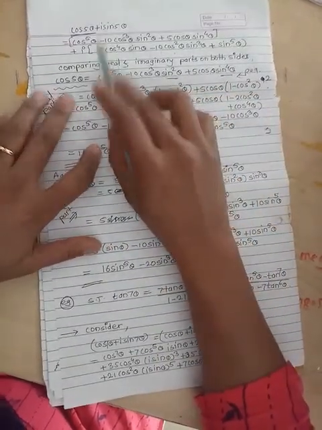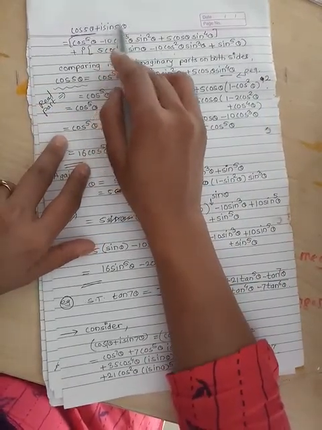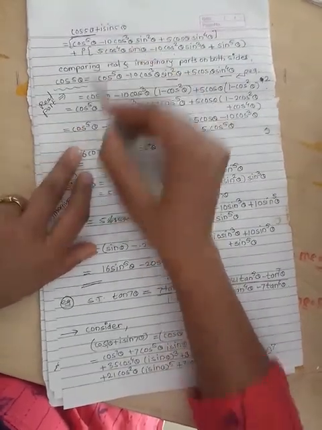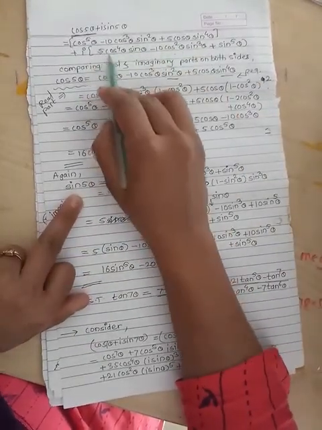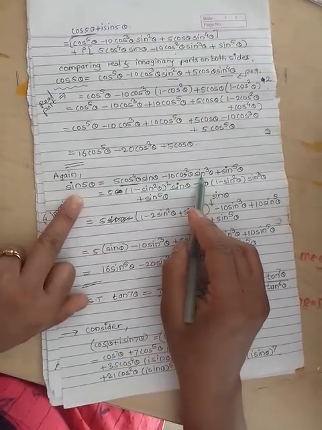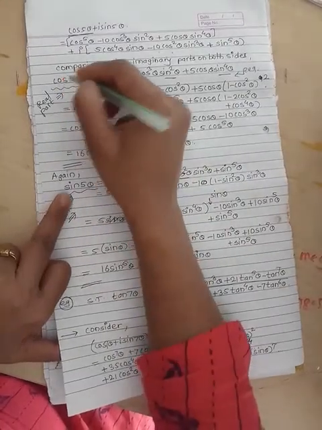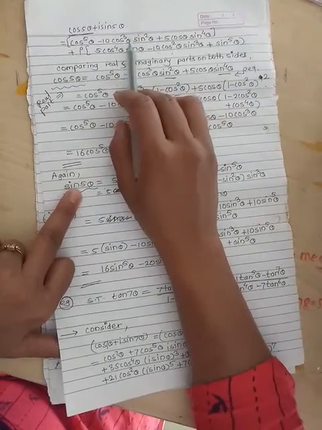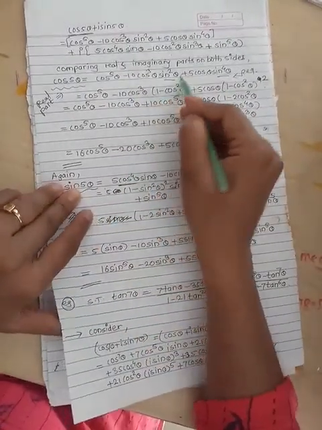Now compare the imaginary part. By comparing the imaginary part, the left side imaginary part is sin 5θ. Imaginary part means the coefficient of i. So sin 5θ equals the right side imaginary part, the bracket which is the coefficient of i, so write this bracket. So here we get the expansion of cos 5θ and sin 5θ by comparing real and imaginary parts of this equation on both sides.